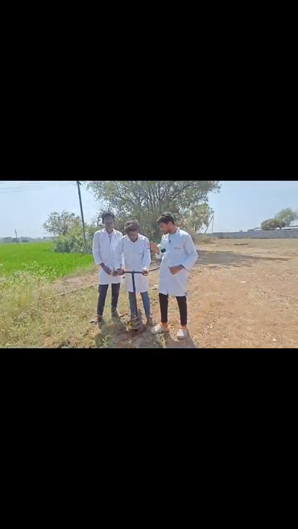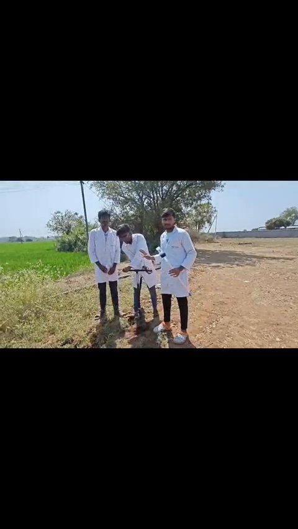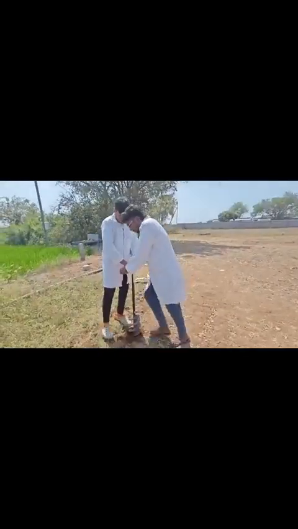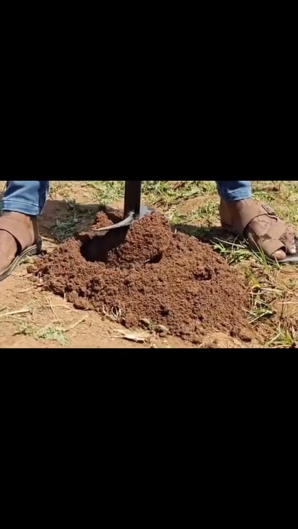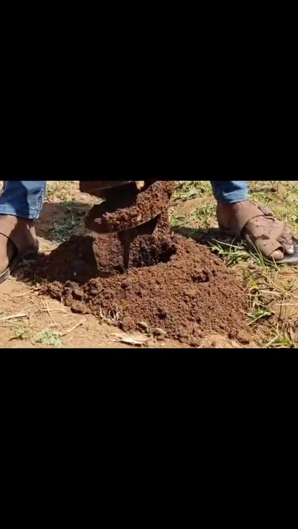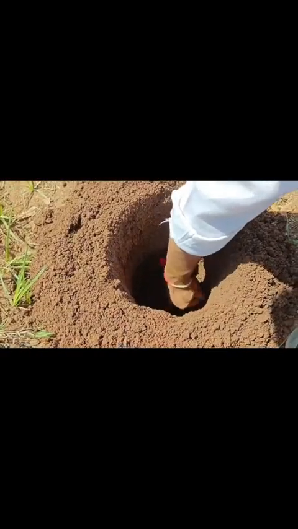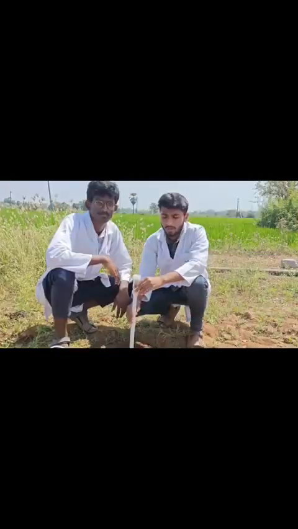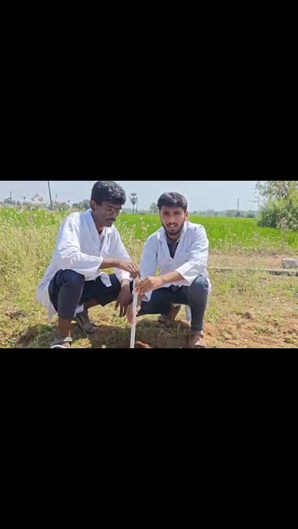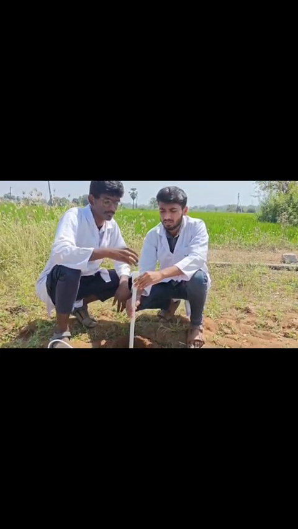First, we have to dig a hole with the help of the screw auger. Place the tensiometer in the dug hole. Now we have to open the cap of the tensiometer and fill distilled water up to a certain point.